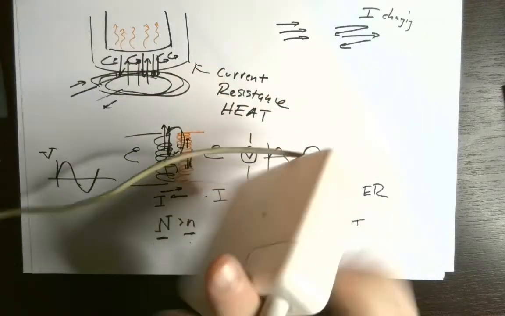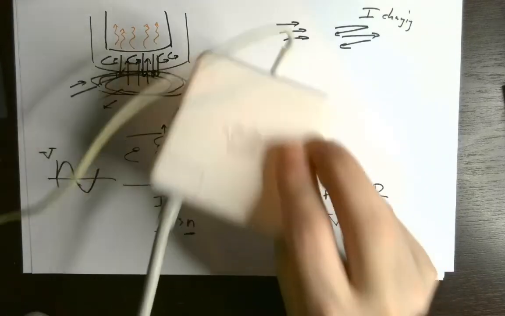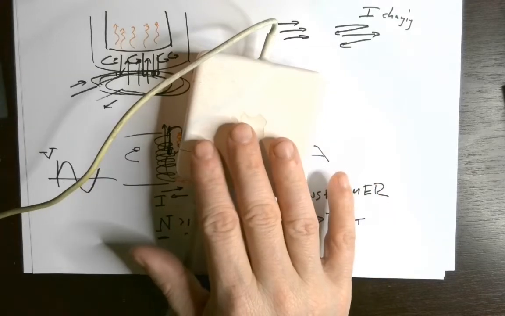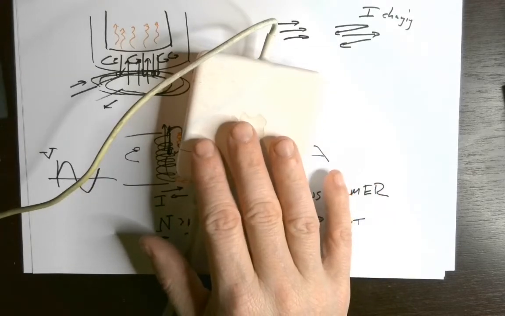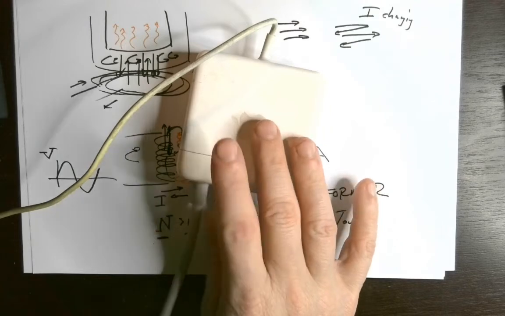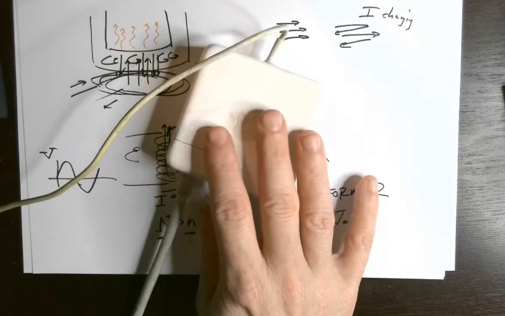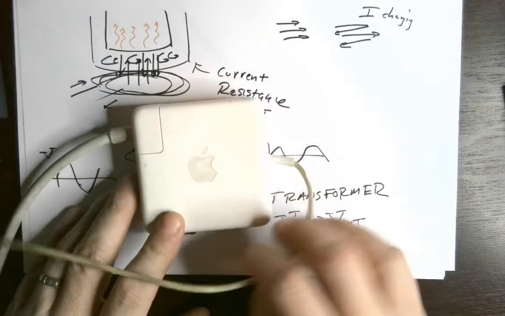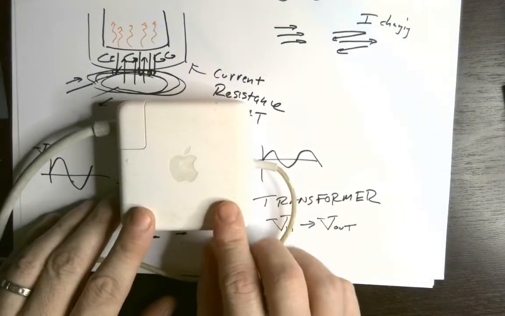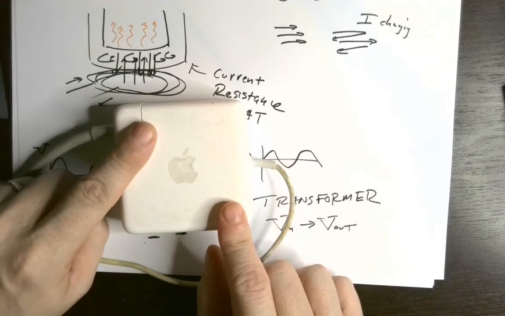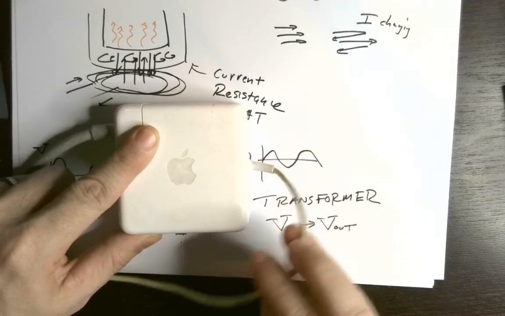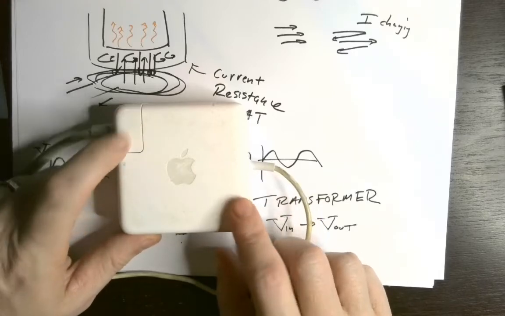It plugs into the wall. The voltage in the wall in the US is 120 volts AC. But your computer doesn't want 120 volts. Sensitive electronics cannot run on a voltage of 120 volts. It wants something like 9 volts or 12 volts or 15 volts. So this transformer, this is called a step-down transformer, decreases the voltage from 120 volts at the wall to 9 volts or 12 volts or 15 volts, or whatever your computer is built to handle on the other side.